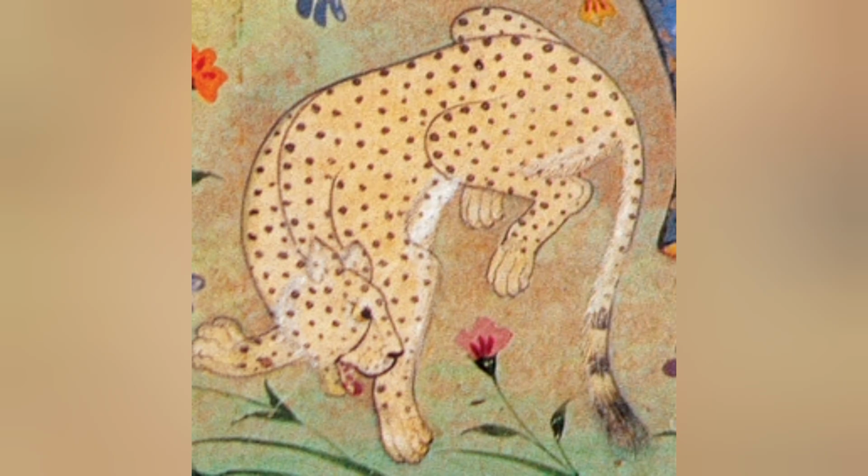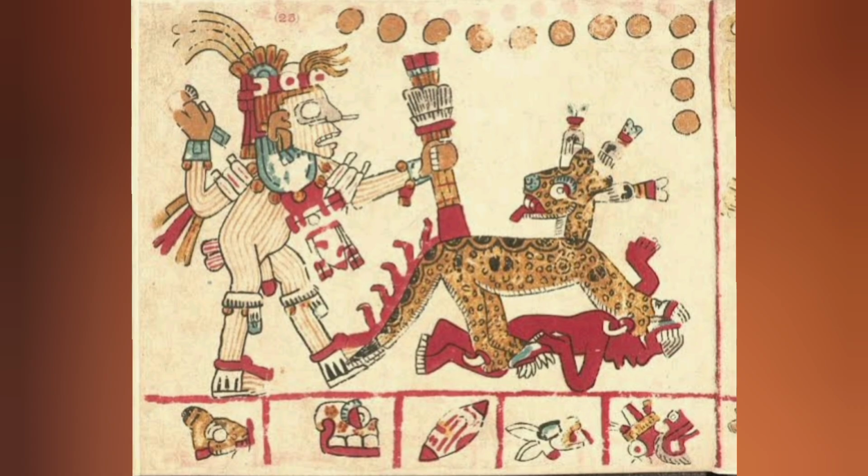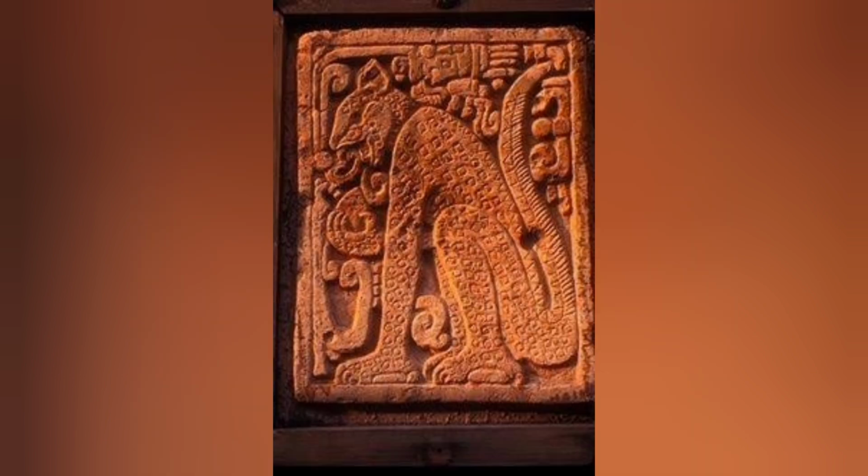This is a Mughal depiction of a cheetah in India, using the style of the Indians mixed with Persians and some Chinese influence as well. This is the Native American, I think Mayan or Aztec depiction of a cheetah. I mean, a jaguar. And you can see there too that they have their own interpretation of what it looked like. This is more of a carving than a painting.